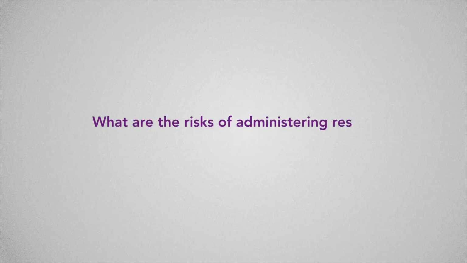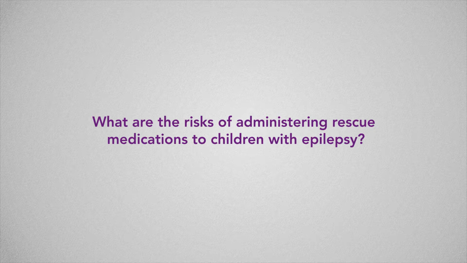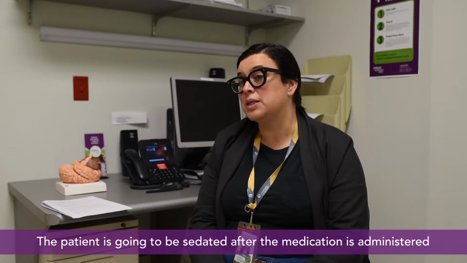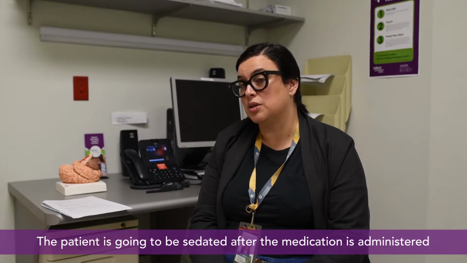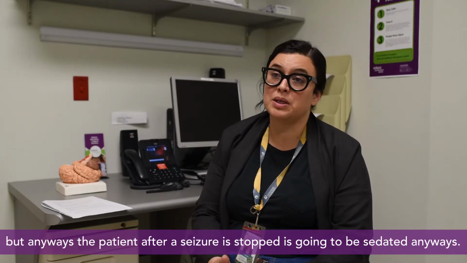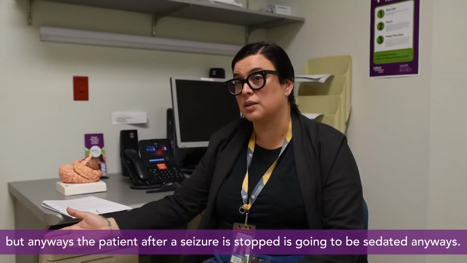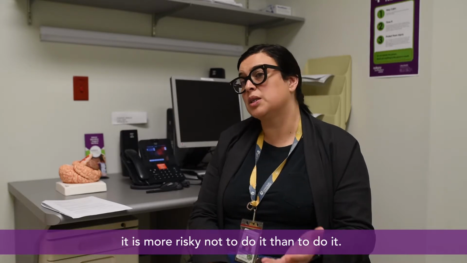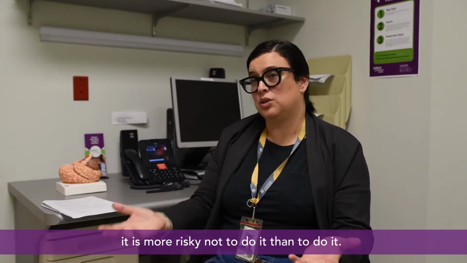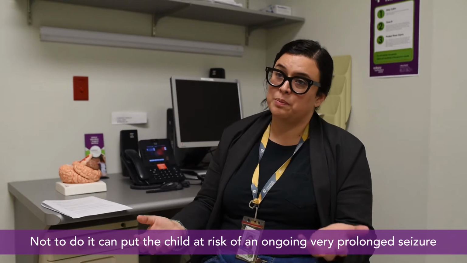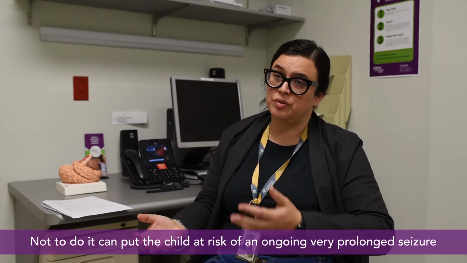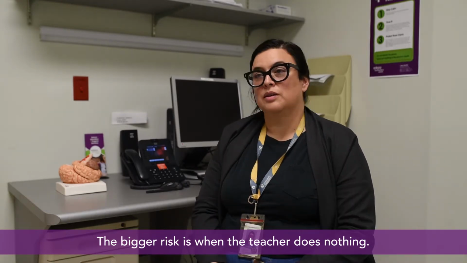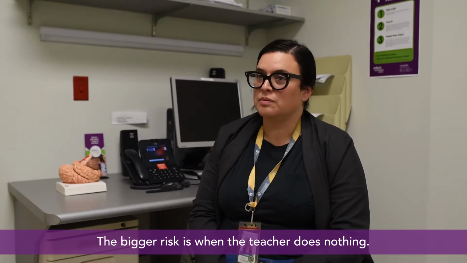What are the risks of administering rescue medication to children with epilepsy? They are not really a risk. The patient is going to be sedated after the medication is administered, but anyways, the patient after a seizure stops is going to be sedated anyways. In the overall risk balance situation, it's more risky not to do it than to do it. Not to do it can put the child at risk of an ongoing, very prolonged seizure that may affect their breathing or their heart function. The bigger risk is when the teacher does nothing.